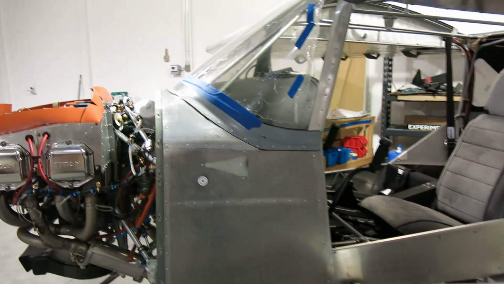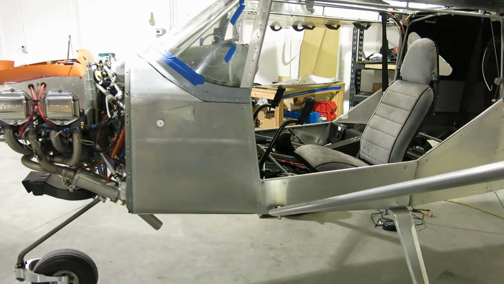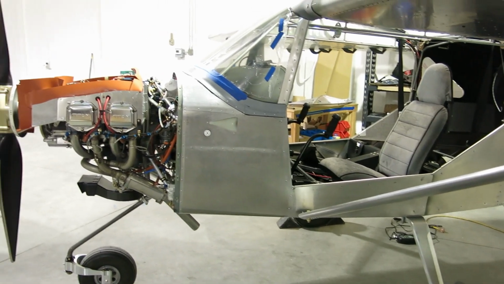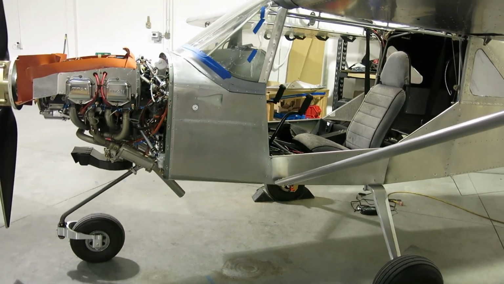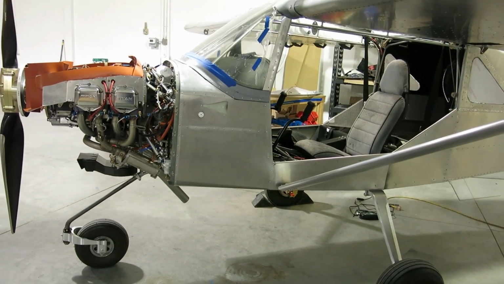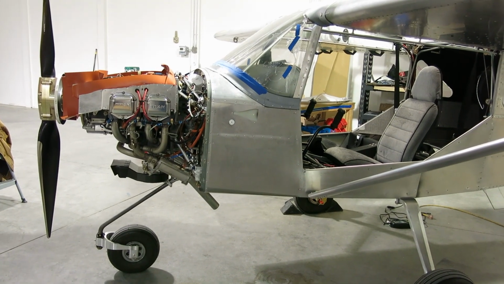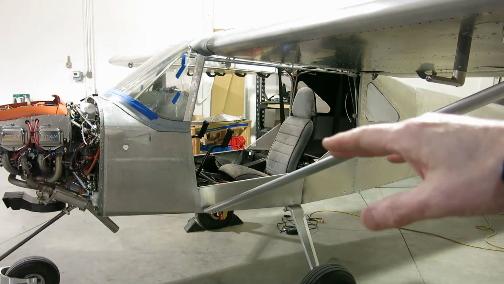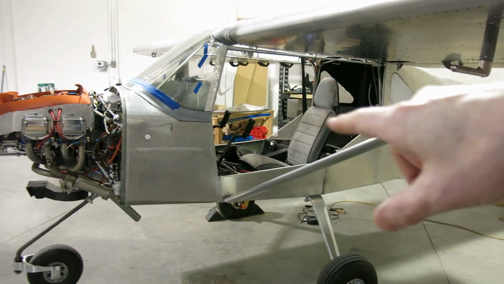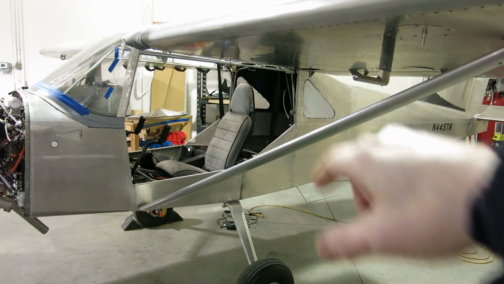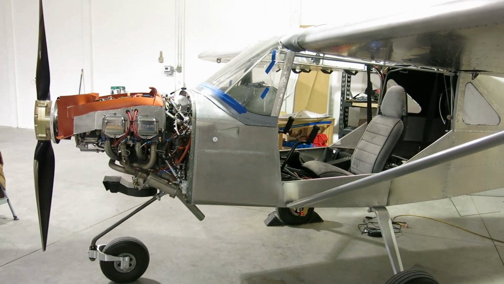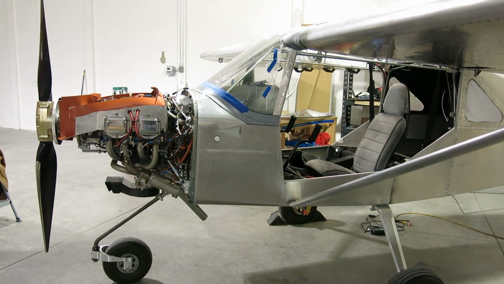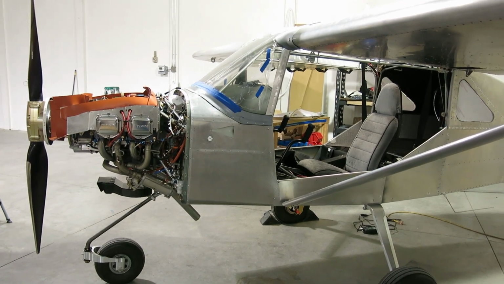So next thing we are doing is we're going to calibrate the AHRS. We'll get the airplane leveled up in level flight attitude, and that's 90 degrees on that back door post there. We'll get it up there, run the calibration on that, and go from there.